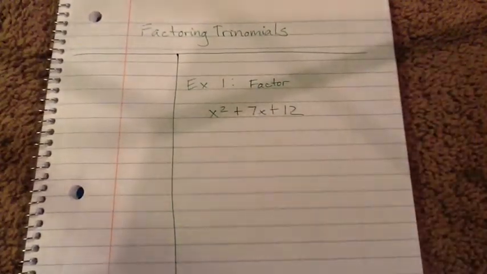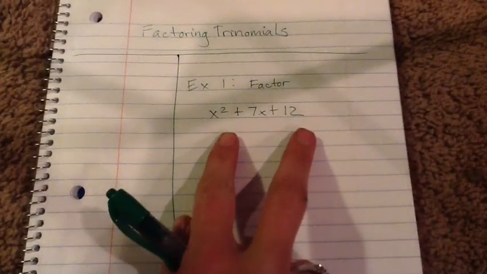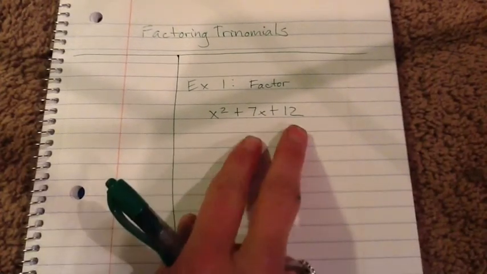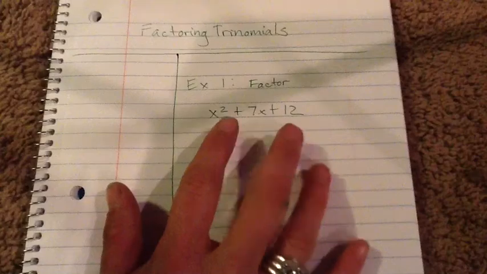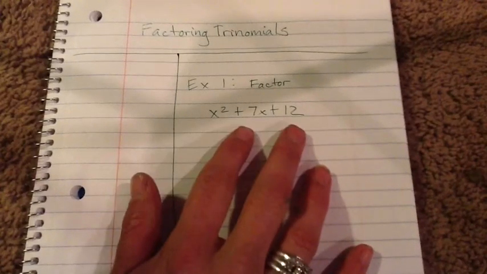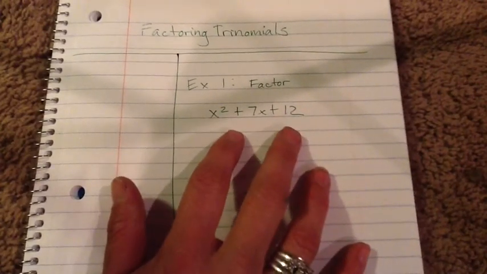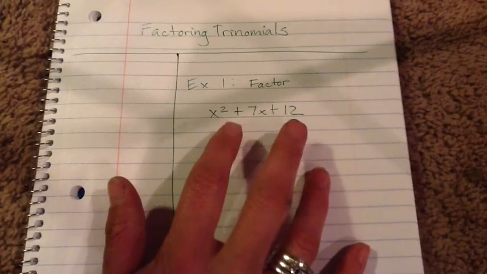Now remember, when we talked about multiplying binomials, you always came up with a trinomial. I shouldn't say always, but most of the time. This is going to be the opposite of what we talked about. When you were multiplying those binomials, you were getting a trinomial out of them. Now you're going to learn how to take the trinomial and get two binomials from it.